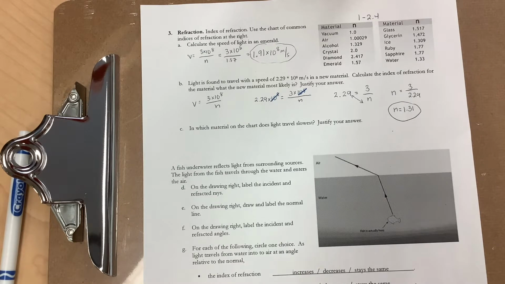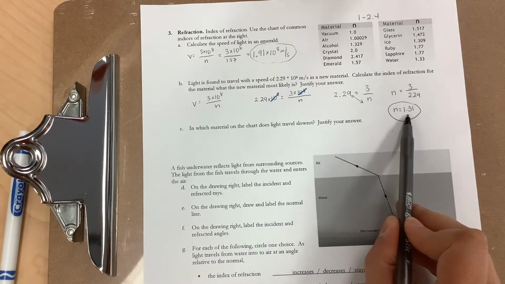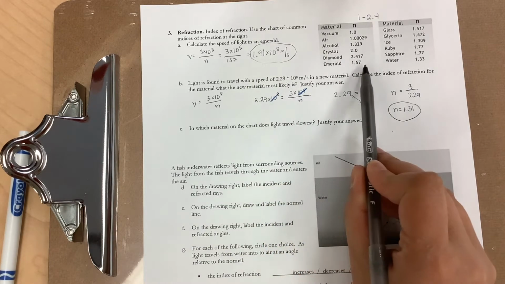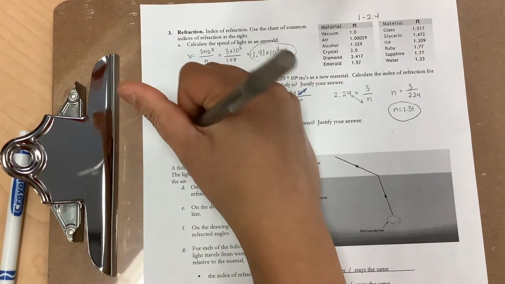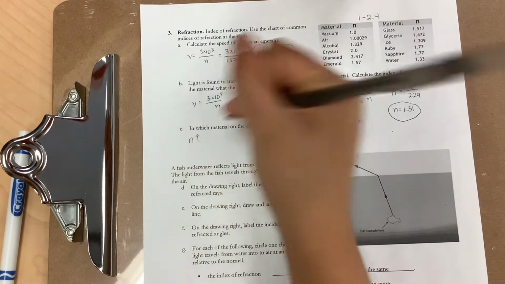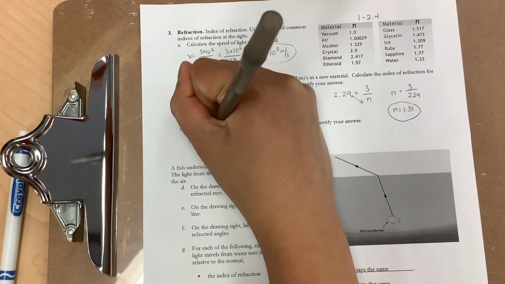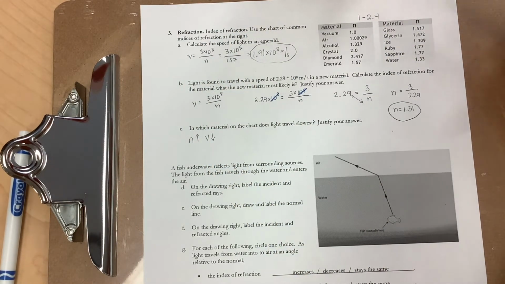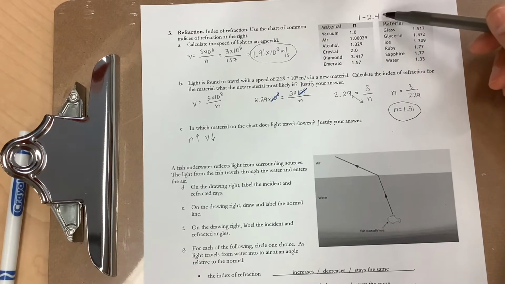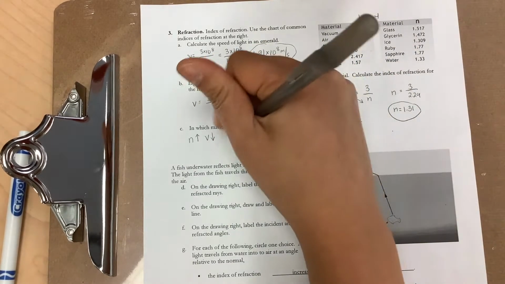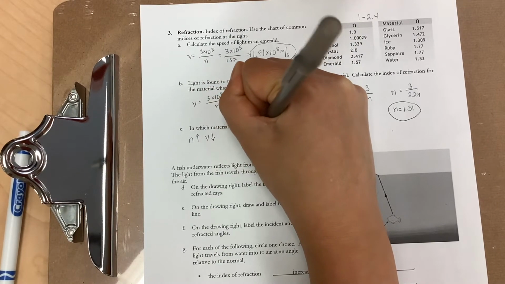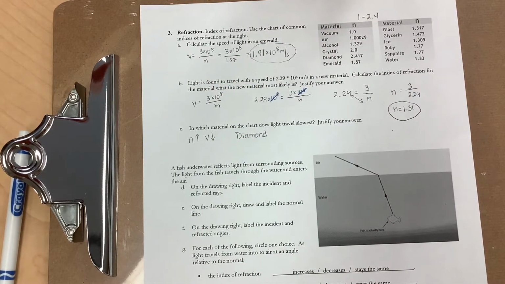From this chart, I see that something with a small index has a faster speed. Something with a large index has a slower speed. This is an inverse relationship, so if the index is large, then speed is small. The largest index was a diamond, it's the upper end of this range. And so in a diamond, the light travels slowest. That's because it has the largest index. A diamond is one of the densest things that you can have that still lets visible light through. So if the index is big, there must be a lot of particles in the way. So there's a lot of slowing down of this light.